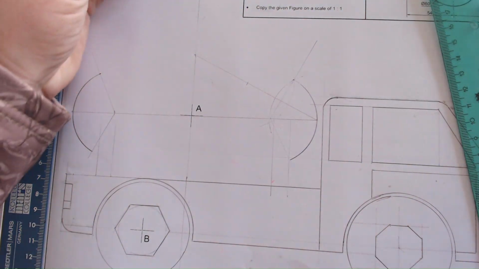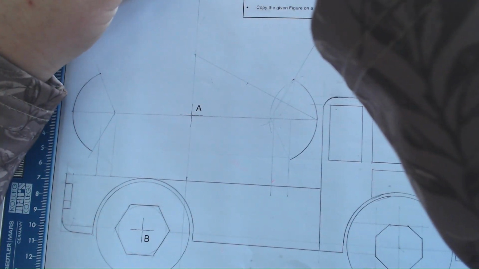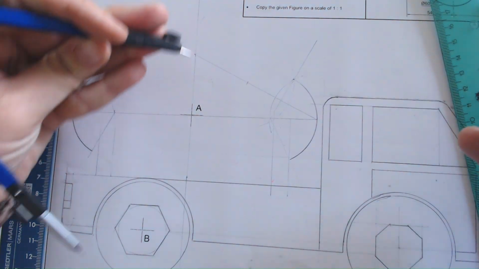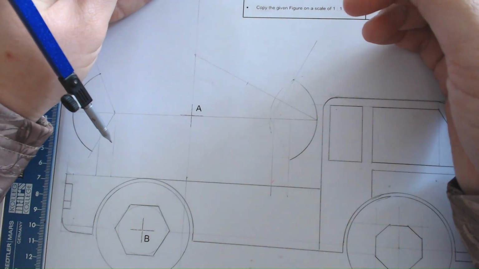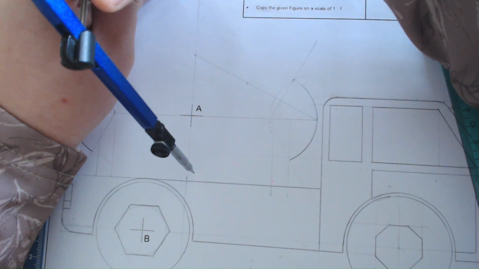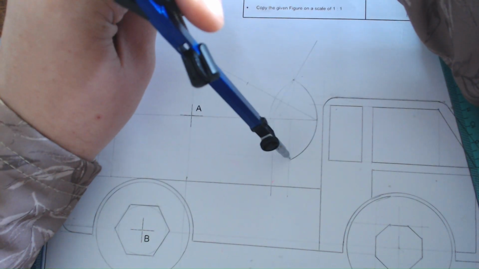Go. Yes. Now, compass must go large, like very, very big. Okay, so make sure that in the exam you guys have a big compass that can go quite big and wide.